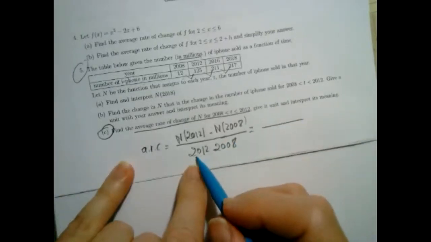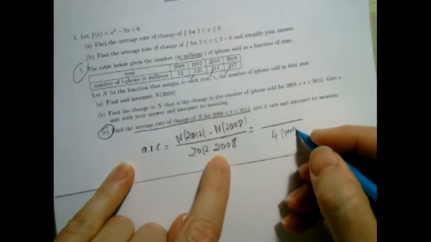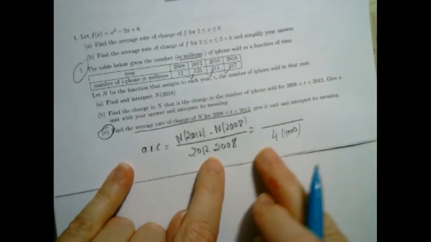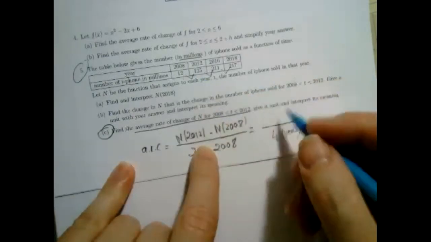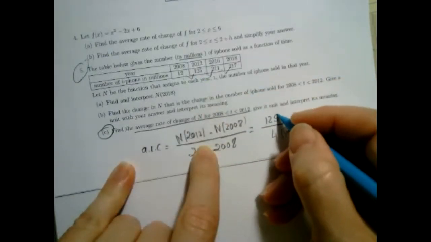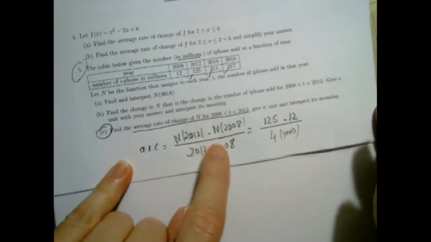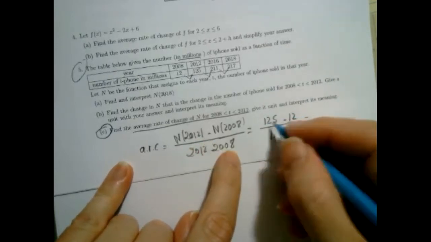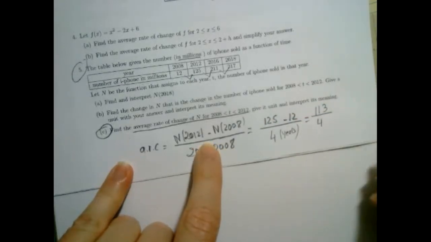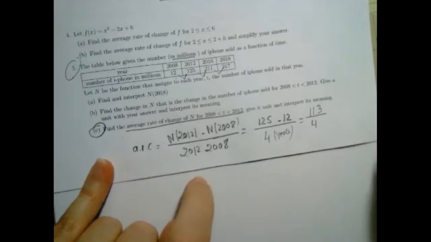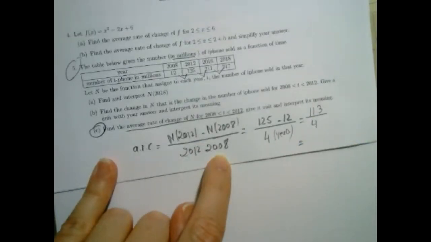Now 2012, that's 4 years. Remember the unit here, I'm going to put it like that, 4 years. It means during those 4 years, how many more iPhones were sold? 125 were sold in 2012. 12 were sold in 2008. So between those 2 time intervals, that's 113 over 4.